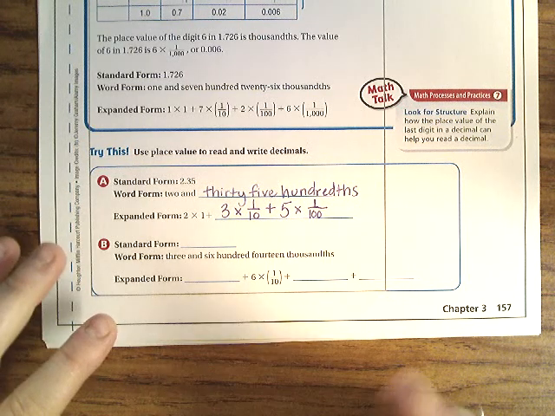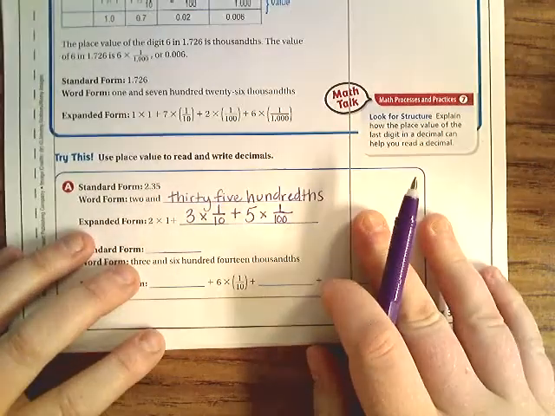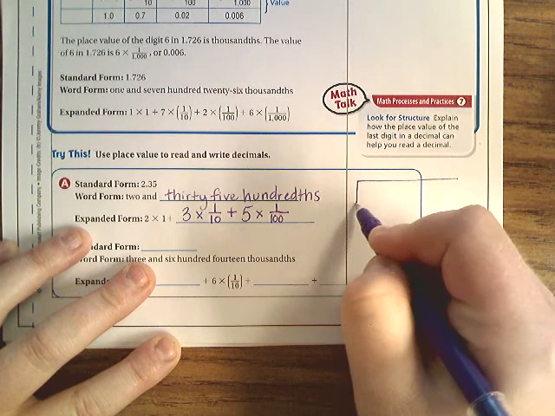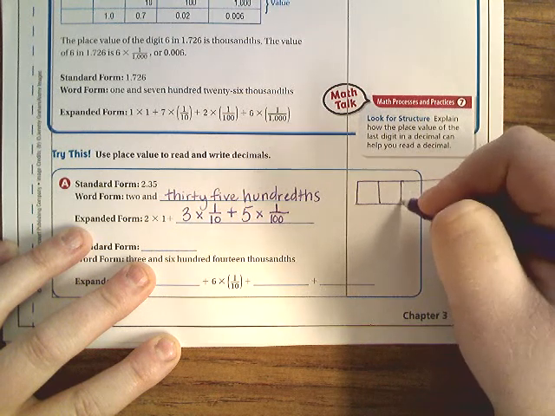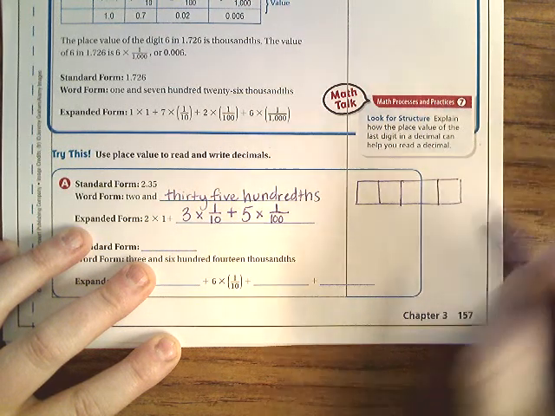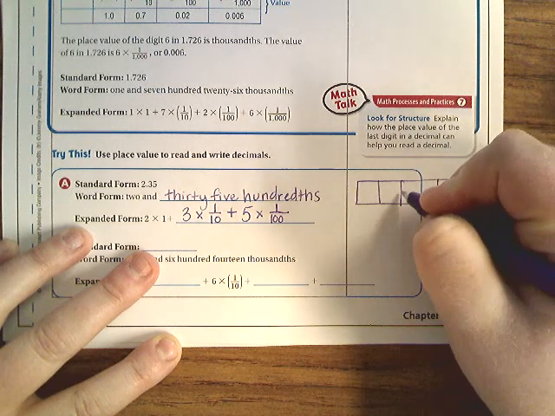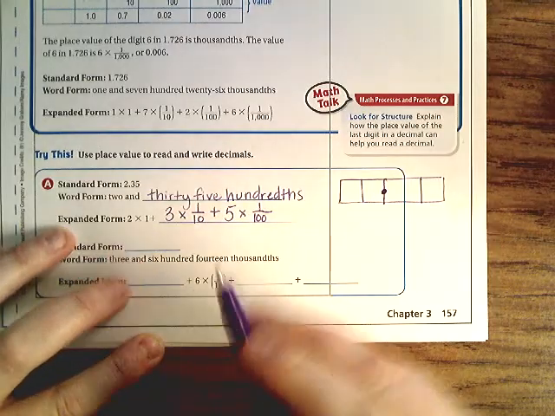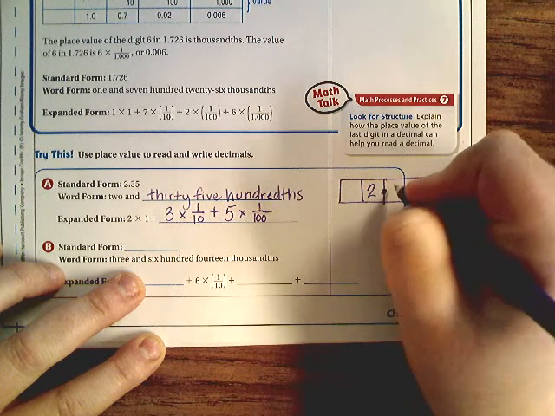All right, one thing I'm going to do really quick over here off to the side in this blank space is create a little chart, and I'm going to put my numbers into this chart. So we'll just do it like this. That's my decimal point, okay? So let's put our number in here. So we have 2.35.